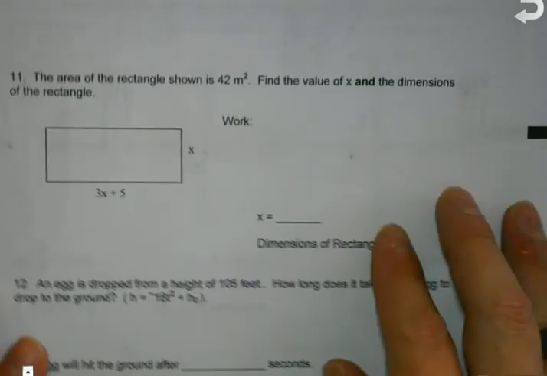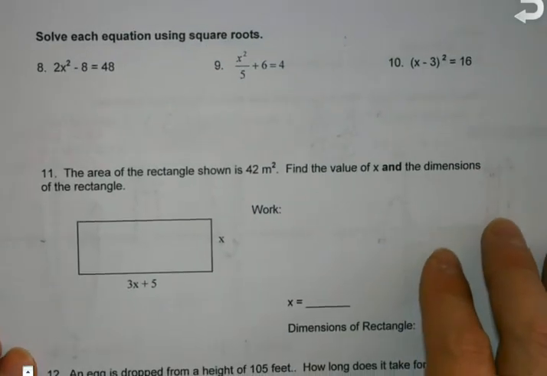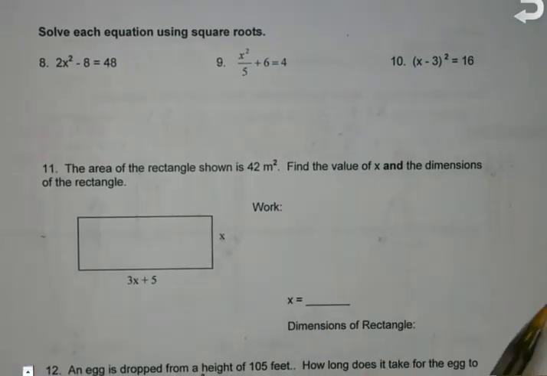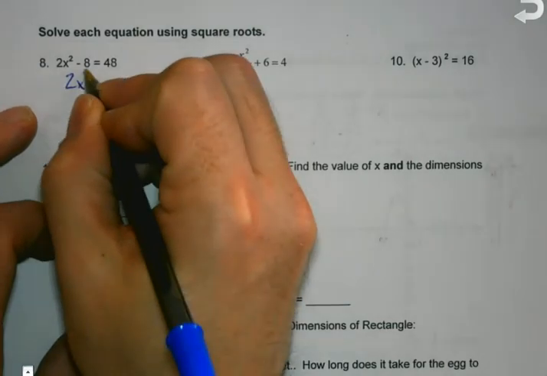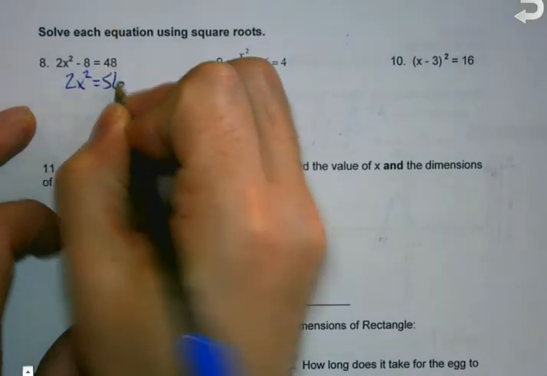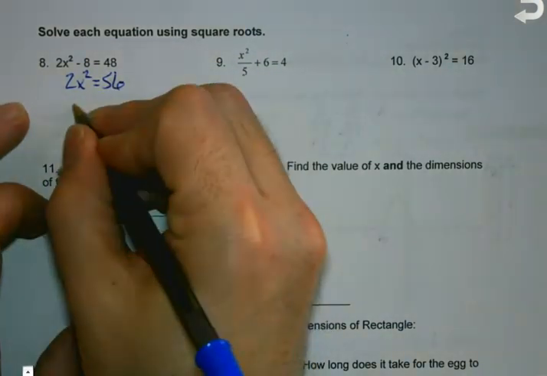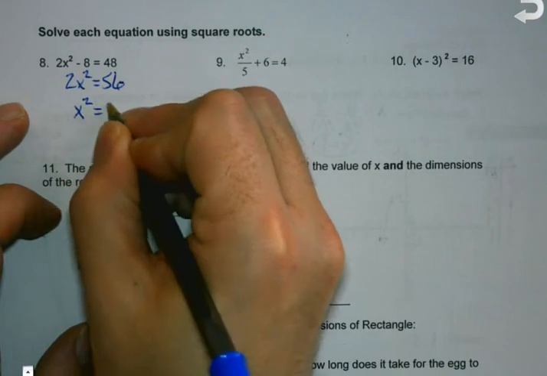So, as we head to now we get into what we were talking about yesterday. Okay? Solve by using square roots. You've got to isolate your x squared. Okay? So add the 8 first. Good call. Divided by 2. And now comes the fun.